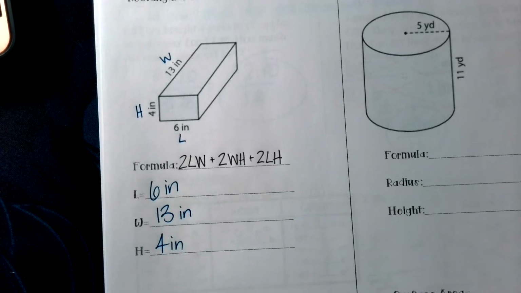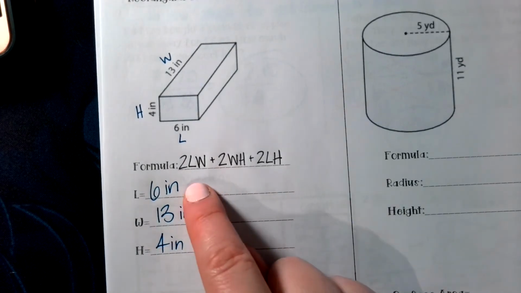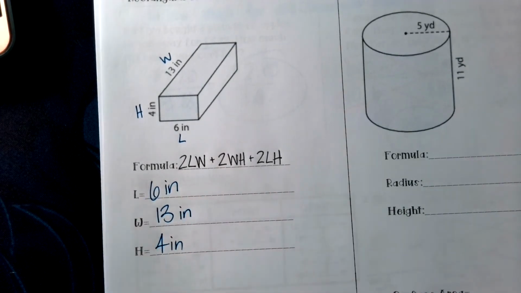So now what we're going to have to do is go on Google, onto our calculator on Desmos, type in the formula, type in what the length, the width, and the height are, and it's going to do all the work for us. So go ahead, open up your calculator, and get into that.